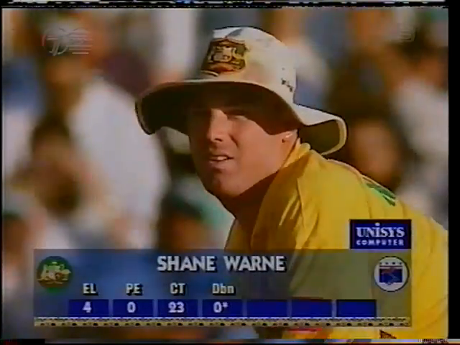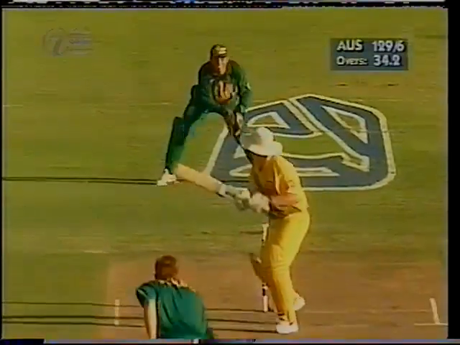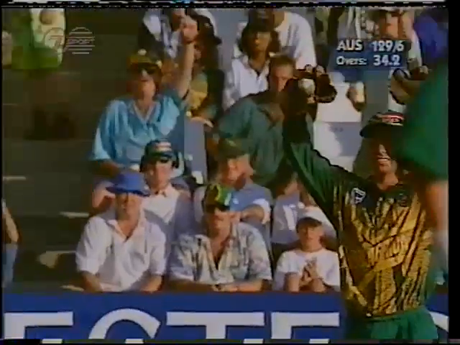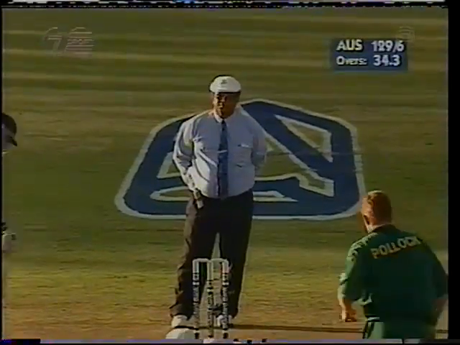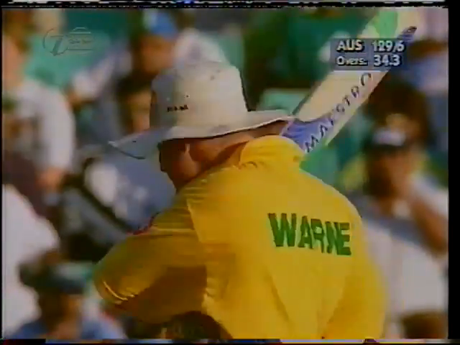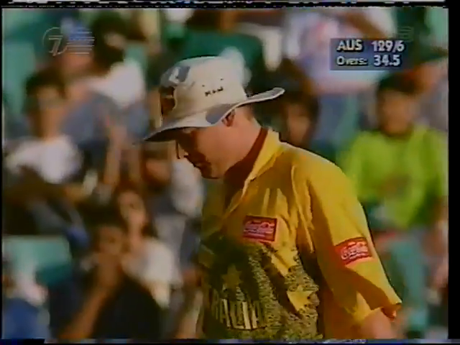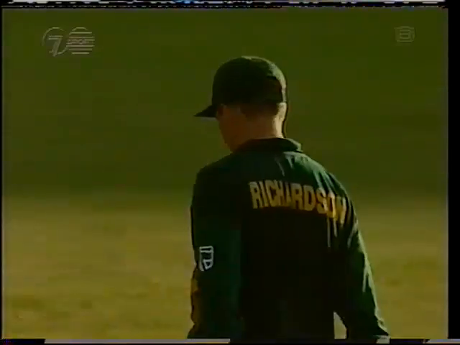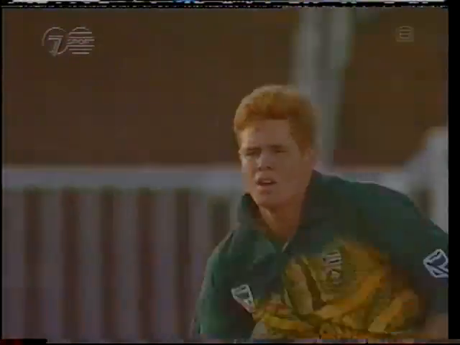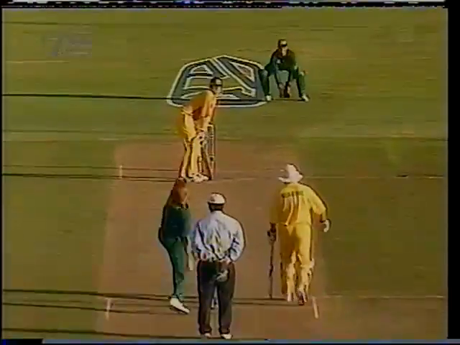Well, Warne in a floppy hat. And that was the identical shot to that which Healy played. Warne that time not making contact. And again, the same type of stroke. So Warne really struggling early in the piece. And that extra bounce. And there he is. He plays that shot so well.